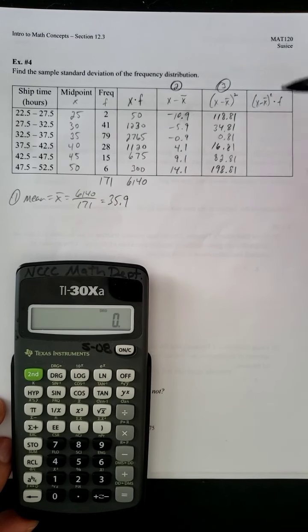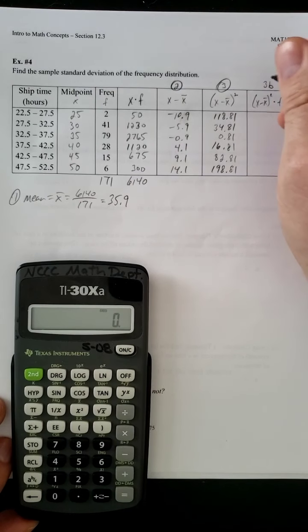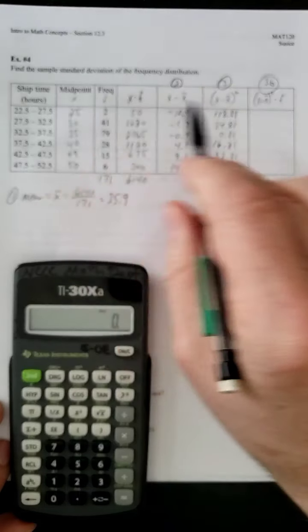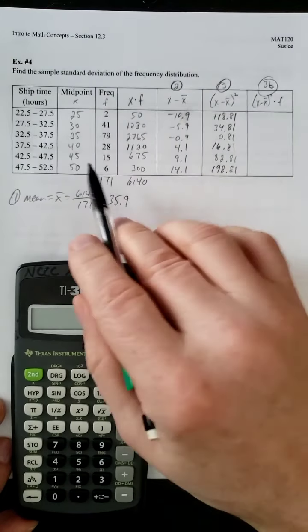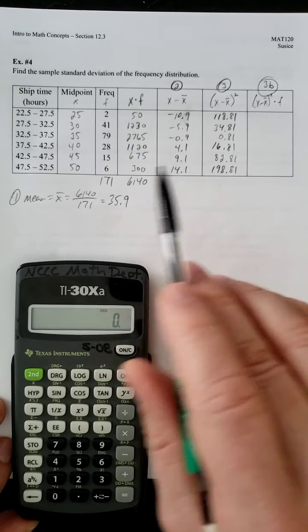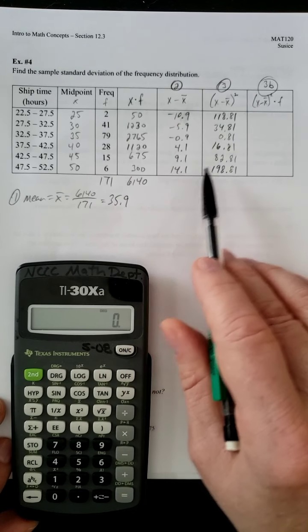Remember, this is essentially like step 3B in the process. We're going to multiply all of those times the frequency. Where students make the most mistakes is they grab the wrong columns, so make sure you grab the right columns when you're doing these problems.